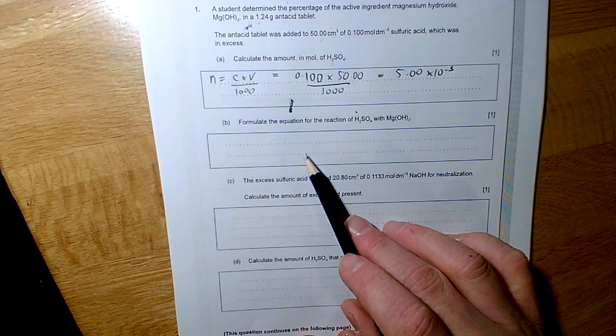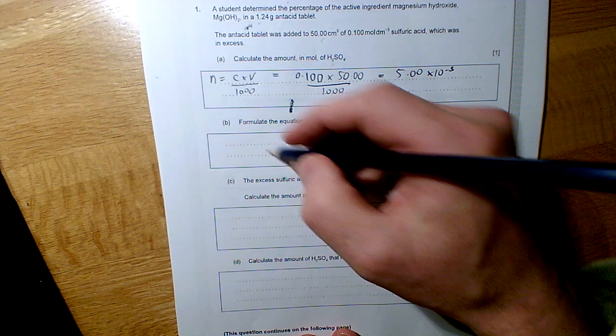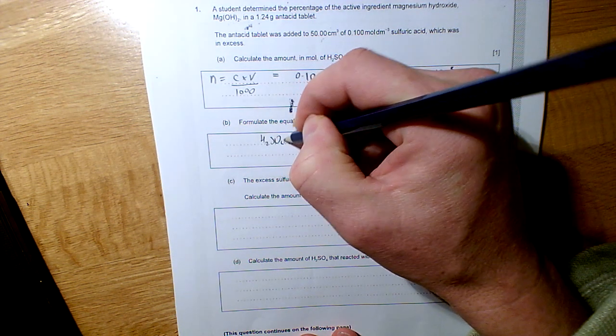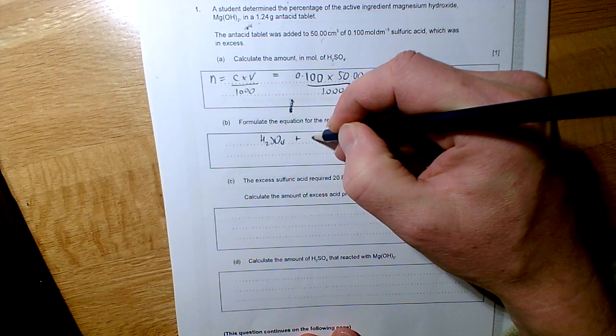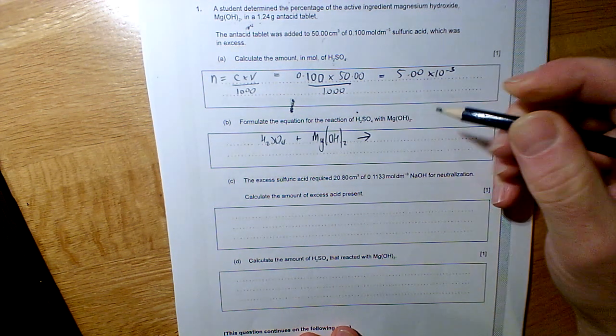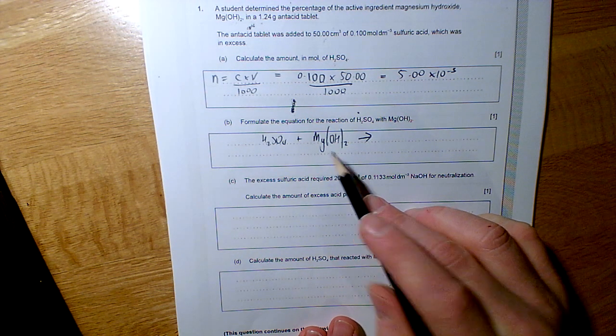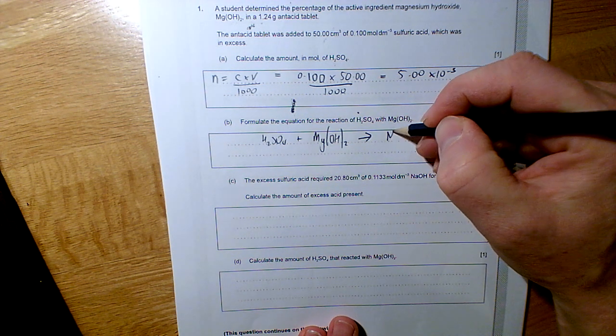Part B was a nice straightforward balancing equations question. Sulfuric acid reacts with magnesium hydroxide, and in order to do this question you need to work out the formula of the product.